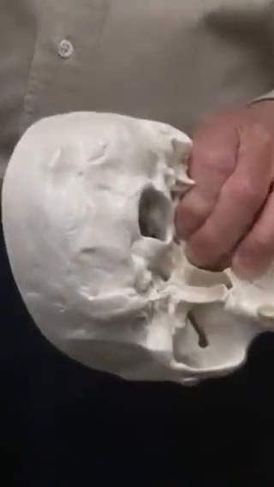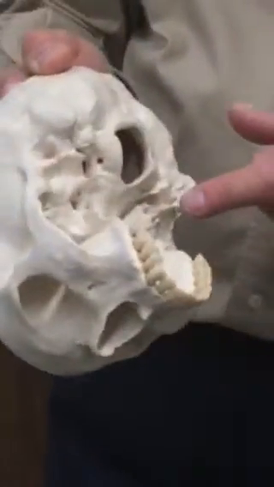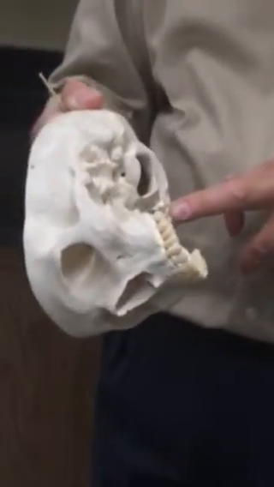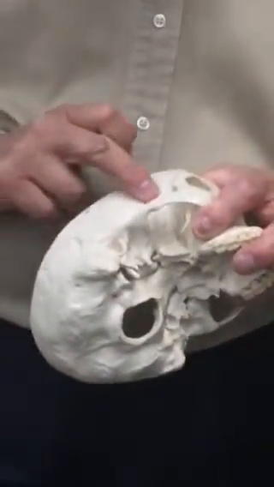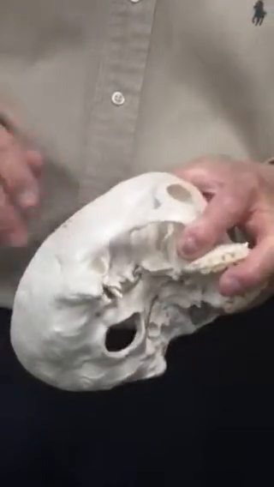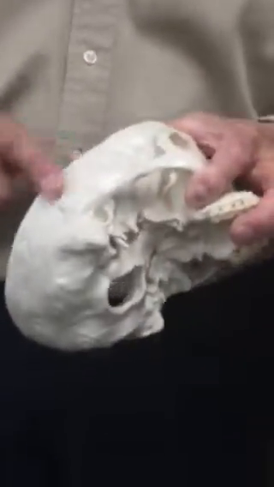Going from posterior to anterior, we have the external occipital protuberance right here. The mastoid process of the temporal bone, the styloid process of the temporal bone, the foramen magnum, which is in the occipital bone. The temporal bone is over here, and this is called the squamous surface of the temporal bone.